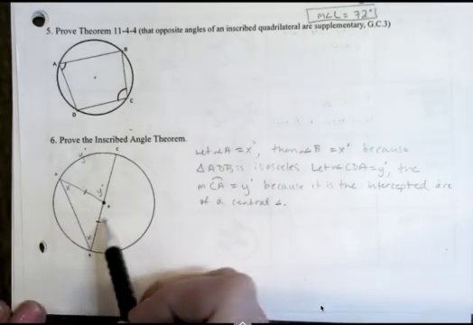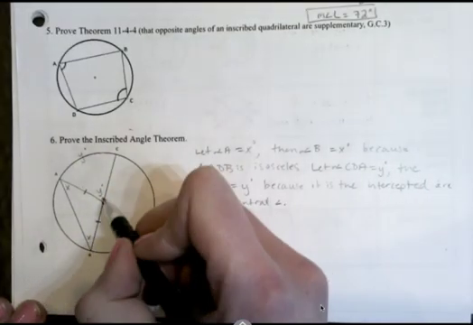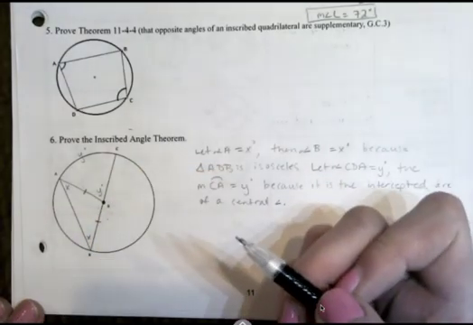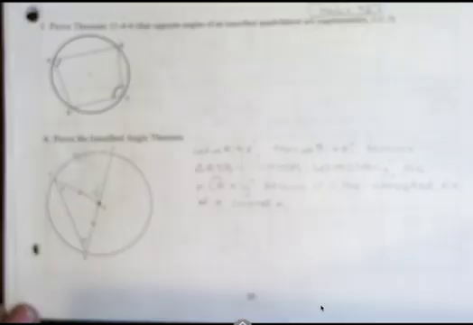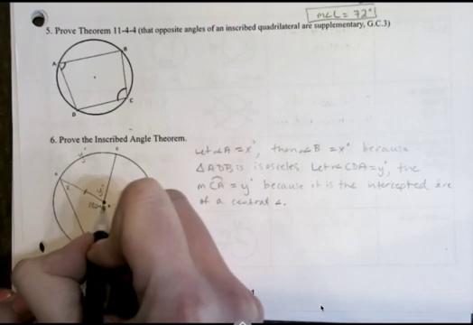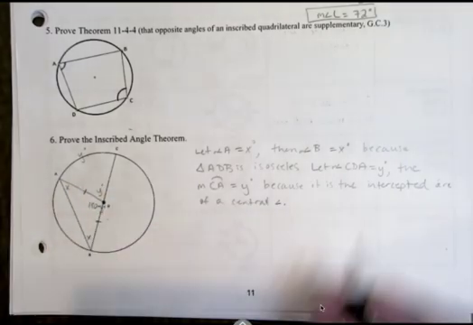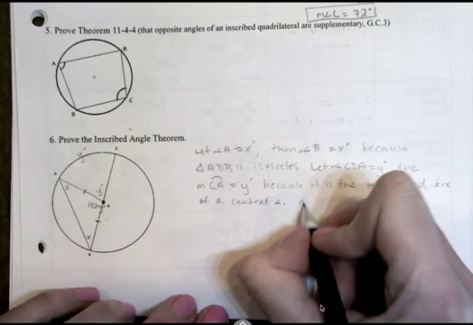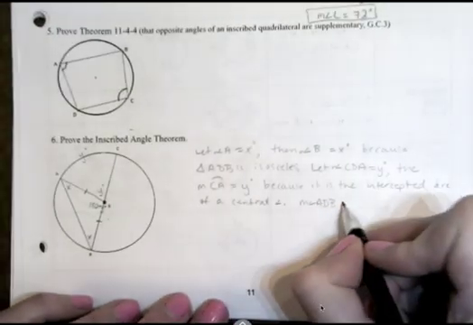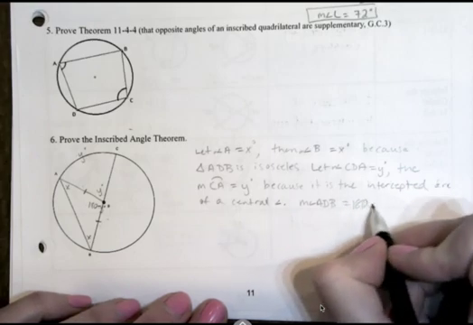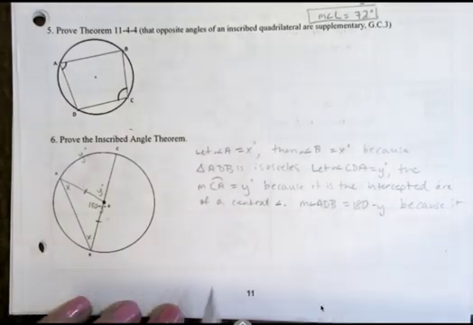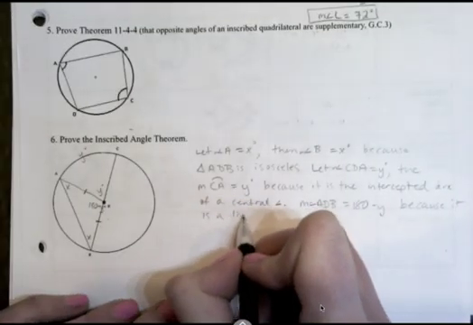So what we know is now I have this triangle here, and y and this angle right here have to add to 180 because they are a linear pair. So this angle right here has to be 180 minus y. So the measure of angle ADB equals 180 minus y because it is a linear pair with y.